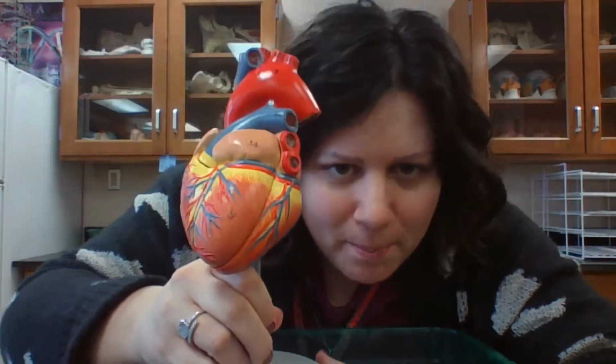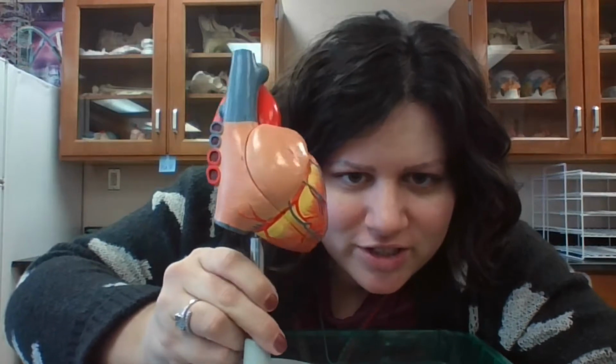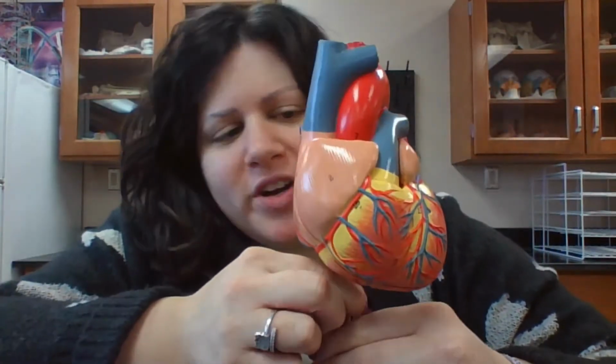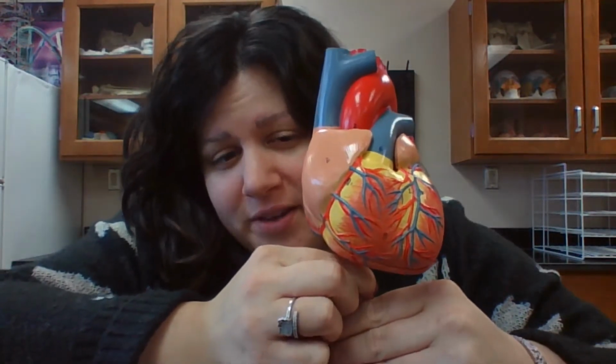Hello. Today I'm going to go over the anatomy of the heart using this little model right here. And we're going to try to identify all the structures that we were doing on our diagrams. Okay, so starting first, let's figure out which is the left side and which is the right side.